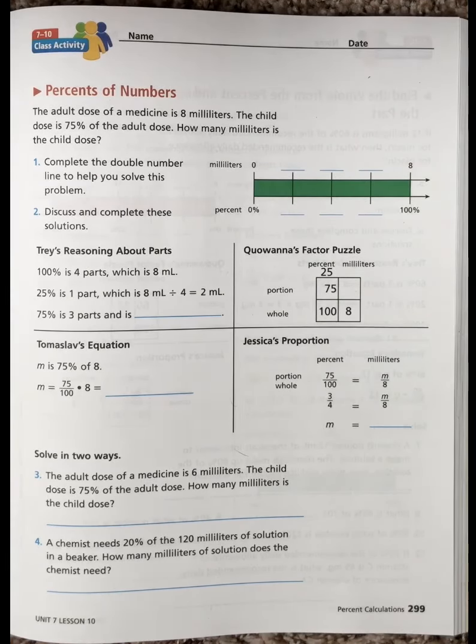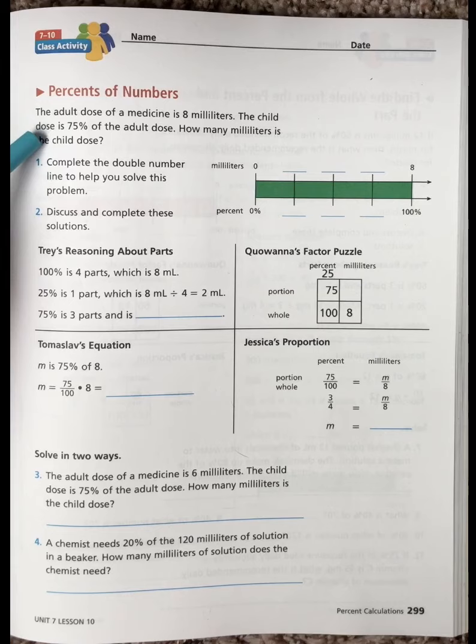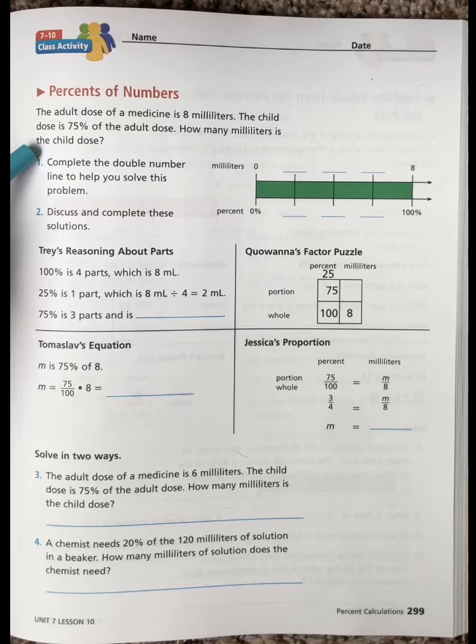Okay, so number 1 is talking about this section up here. It says the adult dose of medicine is 8 milliliters. The child dose is 75% of the adult dose. So how many milliliters is the child dose?